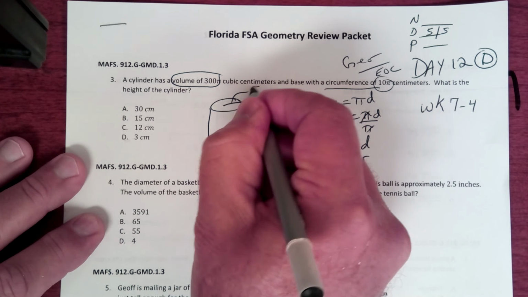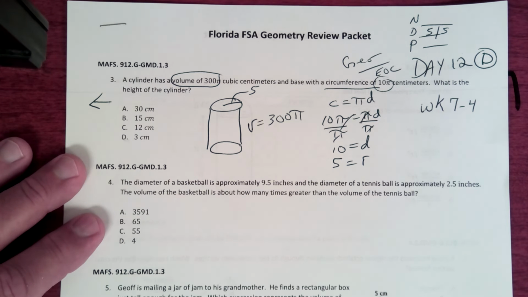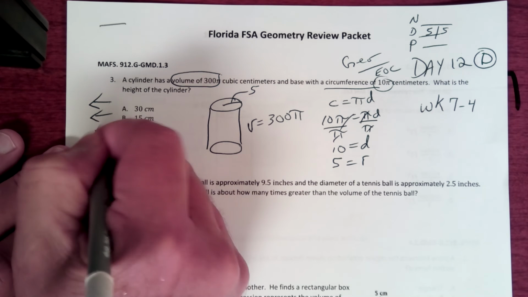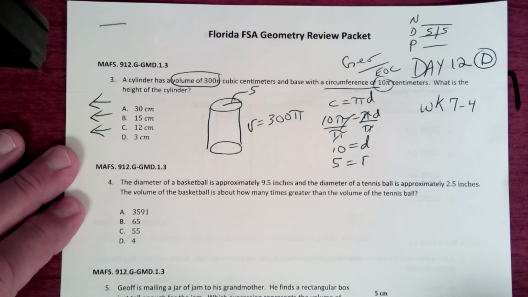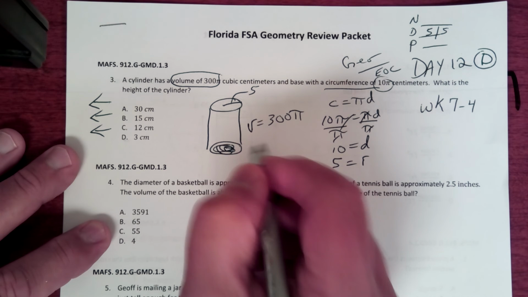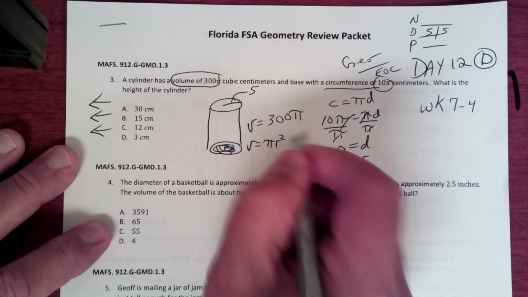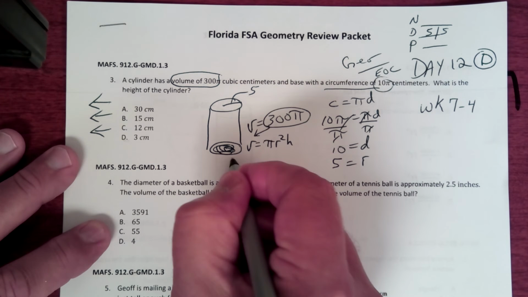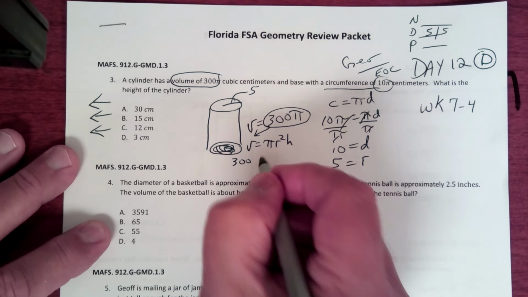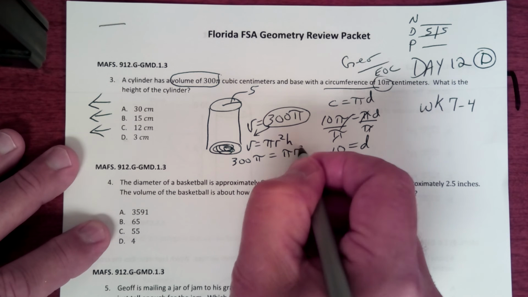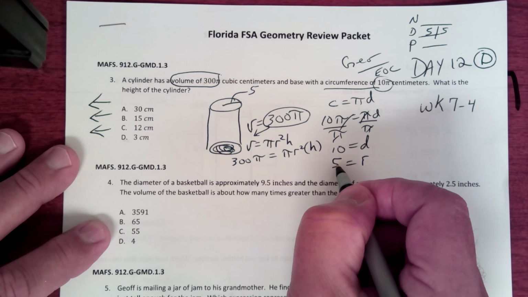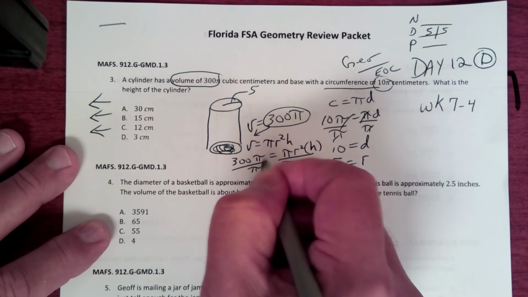So this is a work backwards problem. Put an arrow going back. Let's put another one and another one. Every time you see a work backwards, put those 3 arrows. Anyway, the formula for a cylinder is pi radius squared times the height. We know the volume, so put 300 pi equals pi radius squared times the height. We're looking for the height. We know the radius is 5. We're going to divide by pi here, and the pi's cancel.